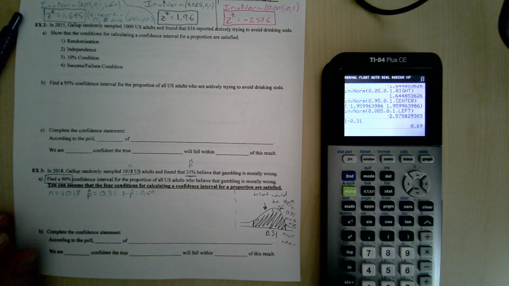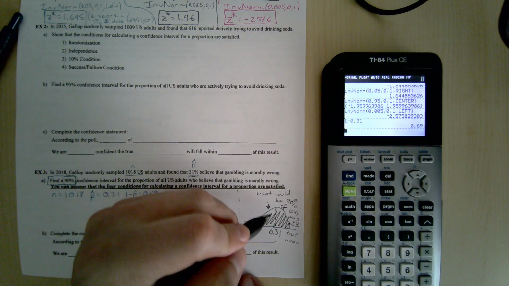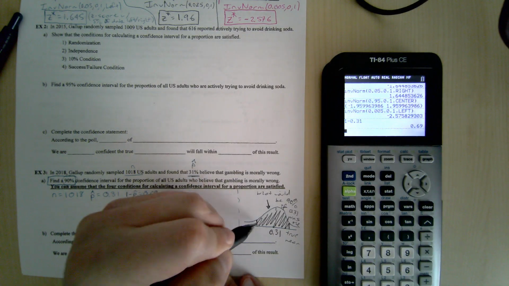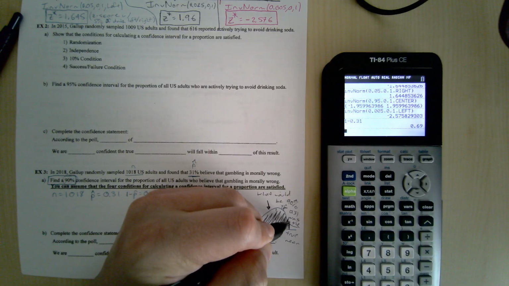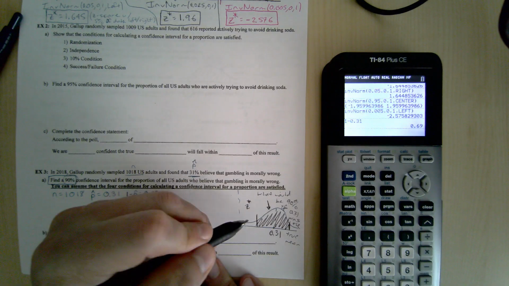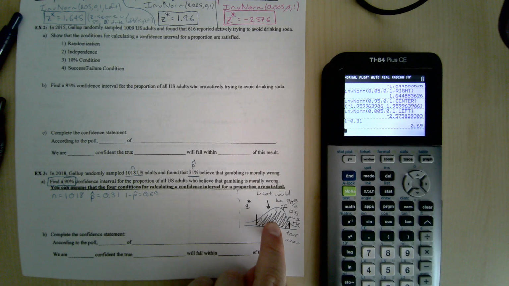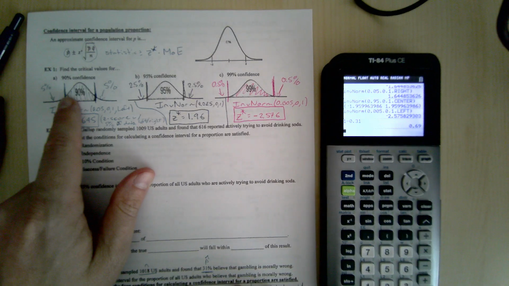Okay? That's because there's 90% here. Okay? So, let's find the z-score. This will be z-star right here. So, 90% in the middle, it'll be like this one, 5% on each side. So this should be our z-star, but we can calculate it again.